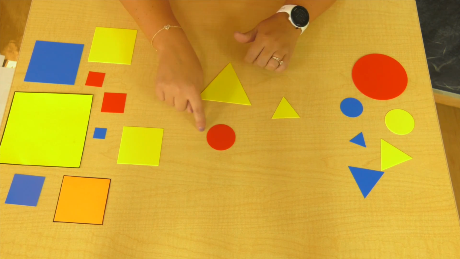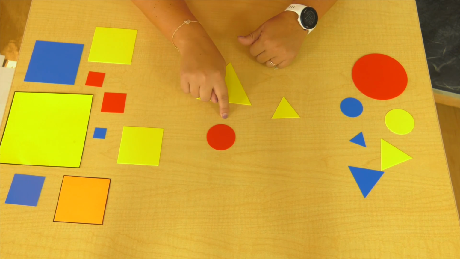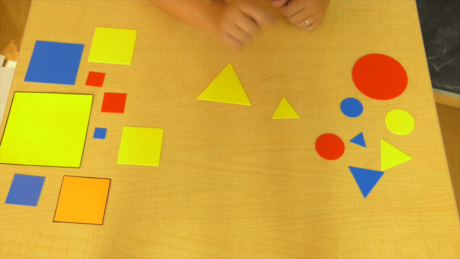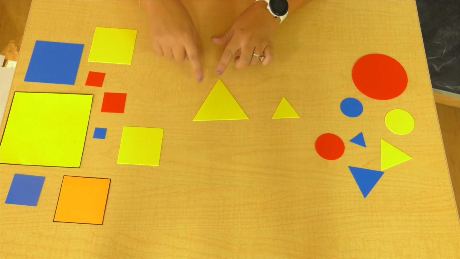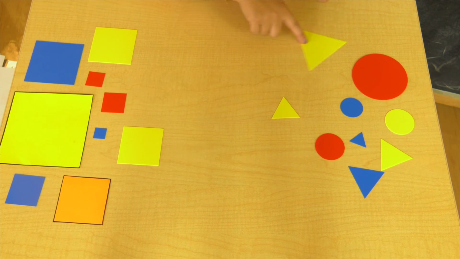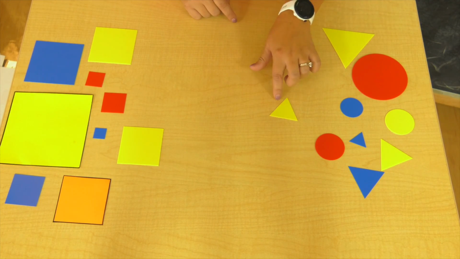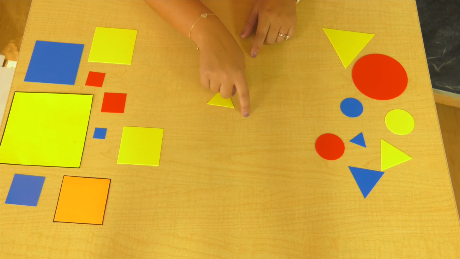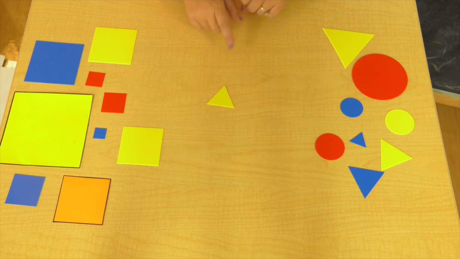I see this shape with no sides, so it's going to go to the not square side. I see this shape with 1, 2, 3 sides, so it's going to go to the not square side. And our last shape has 1, 2, 3 sides, so it's going to go to the not square side.